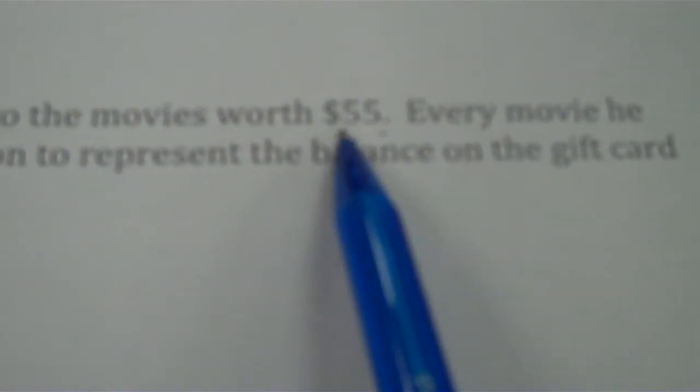Example 3. Michael has a gift card to the movies worth $55. Every movie he goes to costs $8.50. Write an equation to represent the balance on the gift card after M movies. Okay. This sounds weird. It's very simple. Let's start with the beginning. How much is on the gift card? $55. So we're going to put 55 here.